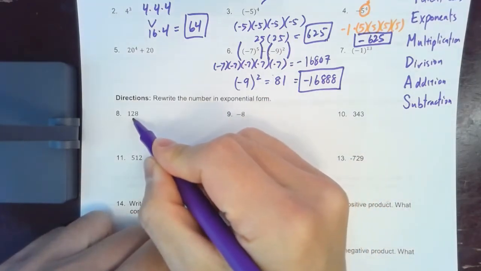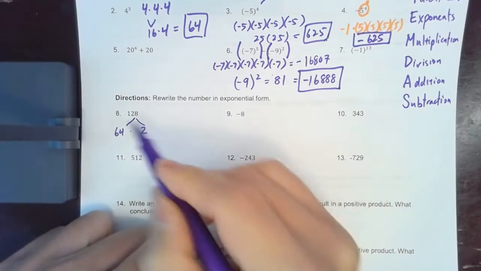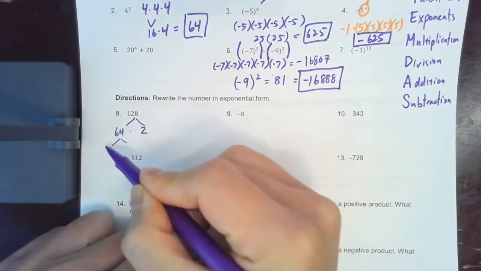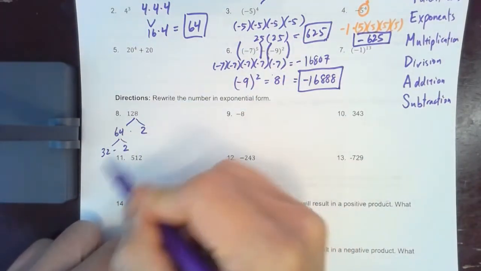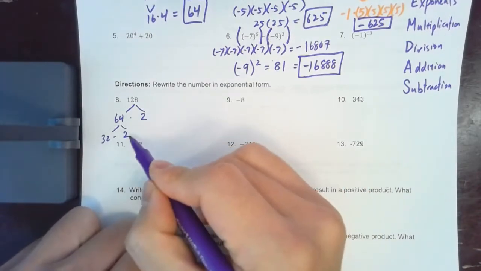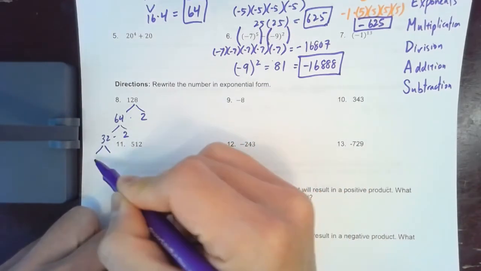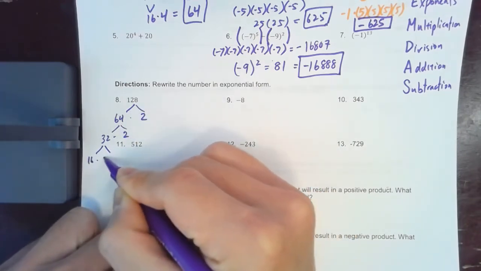So I'm going to go ahead and factor it as 64 and 2, and 64 can be 32 and 2, and you can keep going. You'll see that 128 is going to be clean for a base of 2 because 32 is really just 16 times 2.